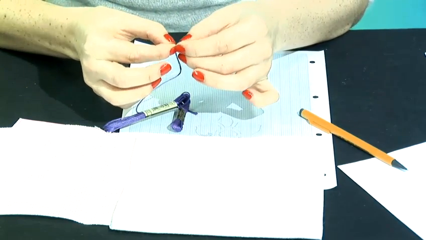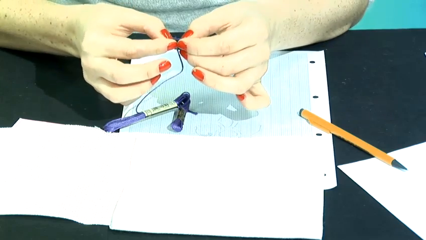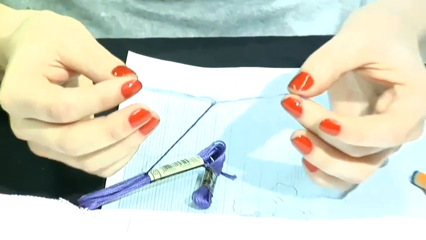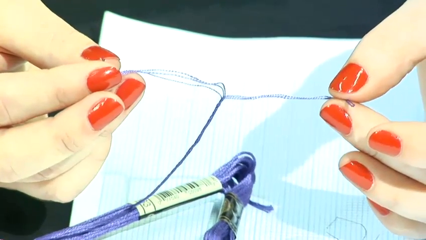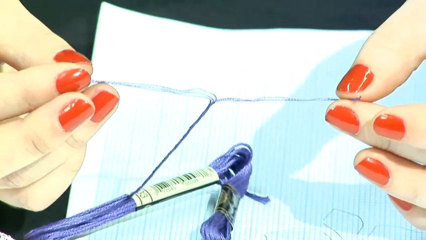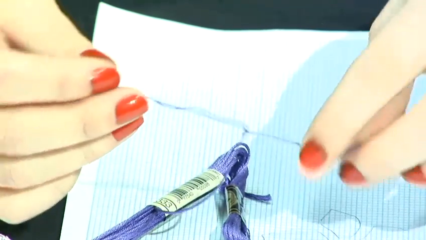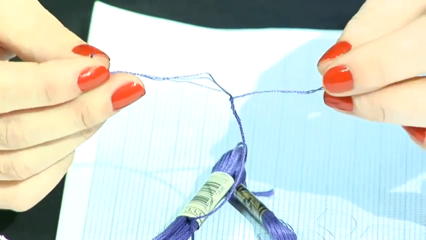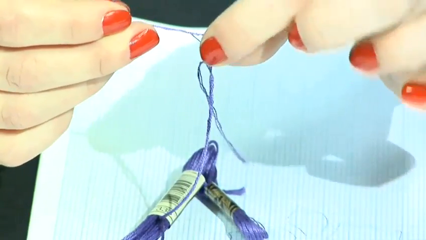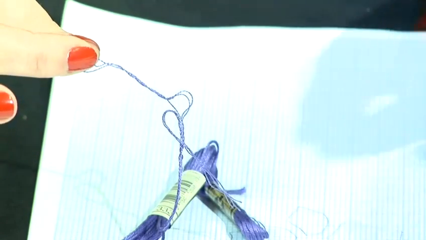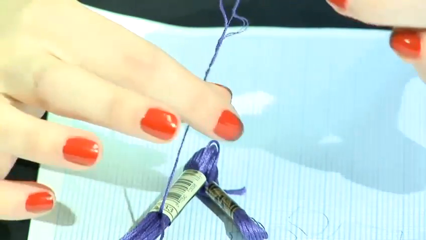So there are 6 strands and you can split it. The finer you want your work to be, the less strands you use. You may want to do your outline in, say, 3 strands, but the fill design of cross stitch in 2 or 1 strands. And the thicker the strands, the more shading and contrast.